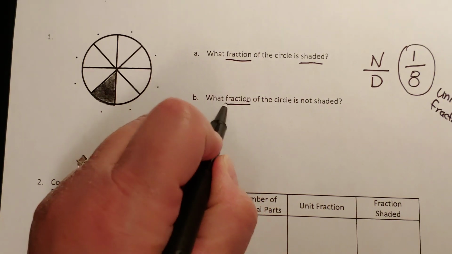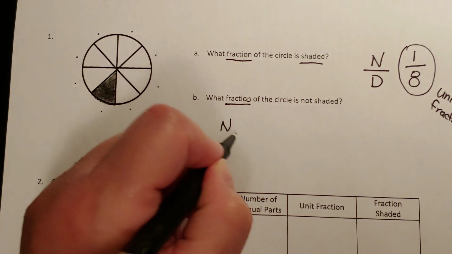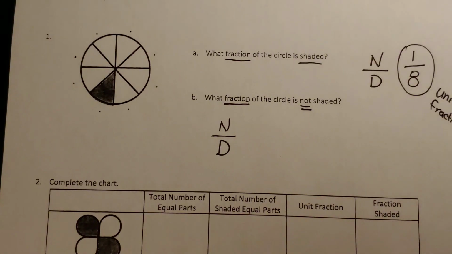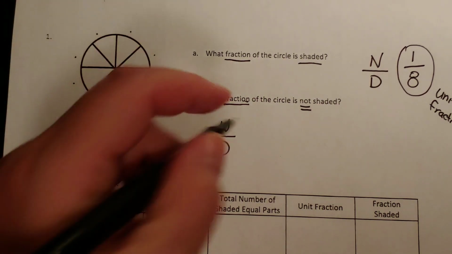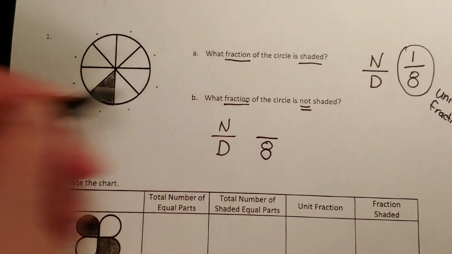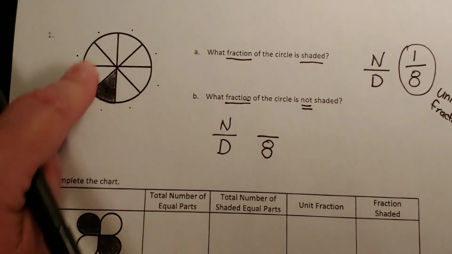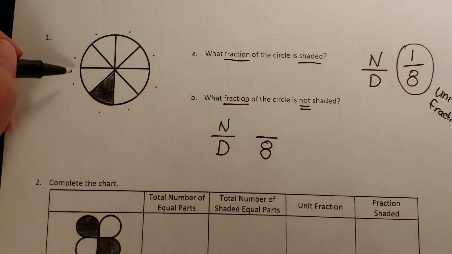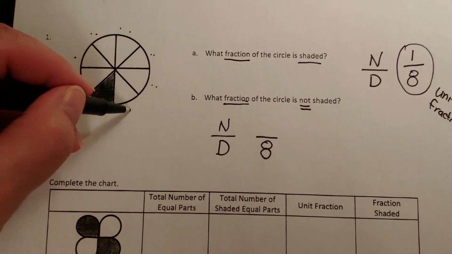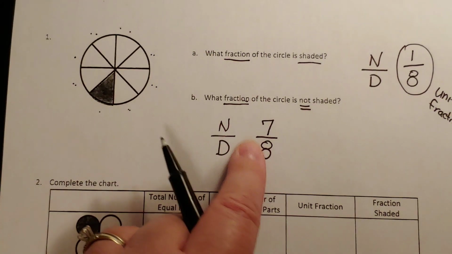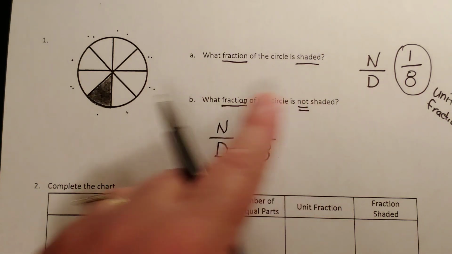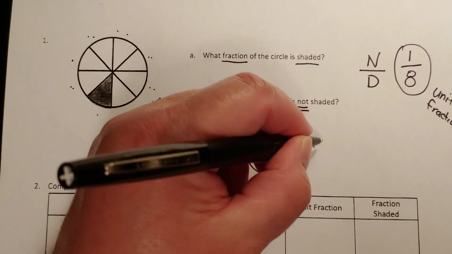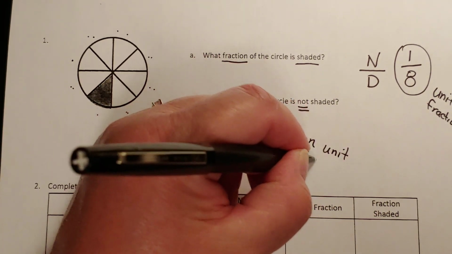What fraction? Again, a fraction, so I'm looking for a numerator and a denominator, of the circle is not shaded. So again, how many total pieces? That's our denominator, that's 8. And how many of these are not shaded? I know it's 7, but I'm going to just double check my work because I'm a good math student. 1, 2, 3, 4, 5, 6, 7. So I can say 7 out of 8 are not shaded, or 7/8 are not shaded. And this is our non-unit fraction.